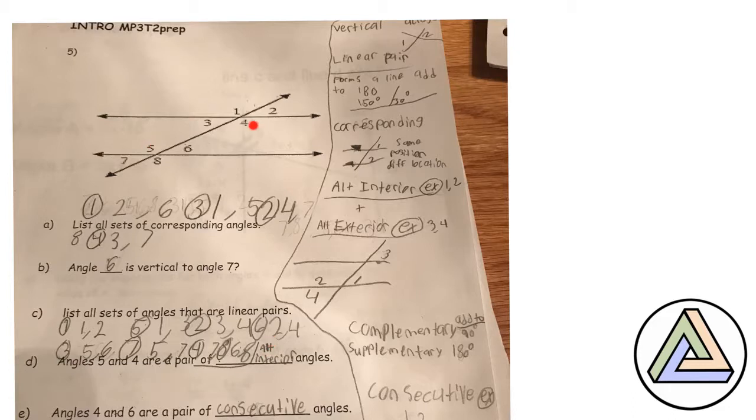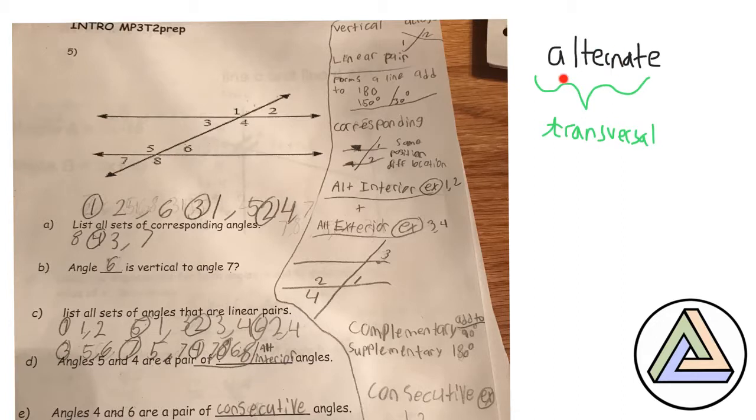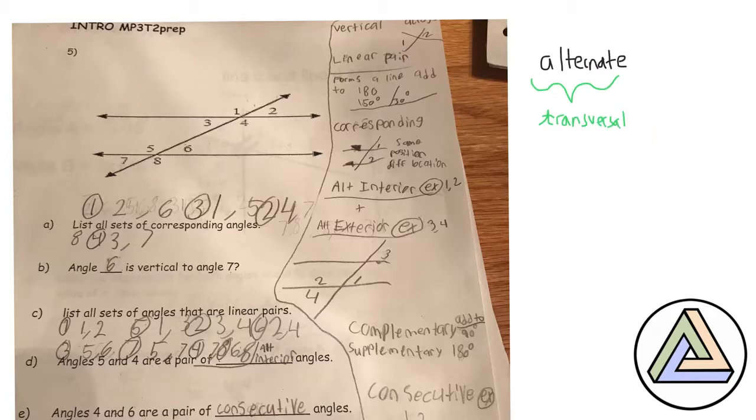Well, here's 5 and 4. It's alternate if the angles are on alternate sides of the transversal. All right? So the first word, alternate, is referring to the transversal. The relationship of the angles around the transversal. Right? So that's important to recognize.